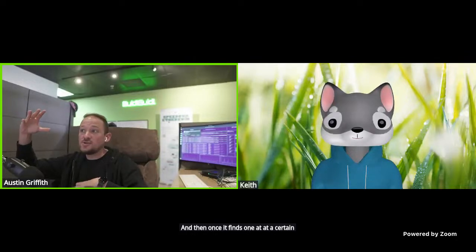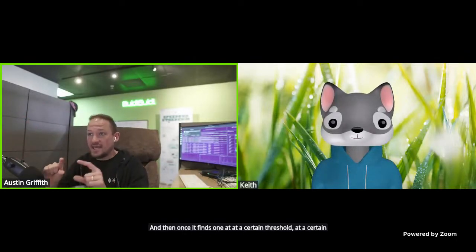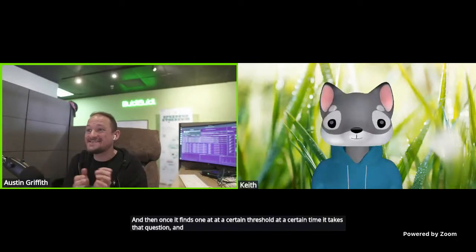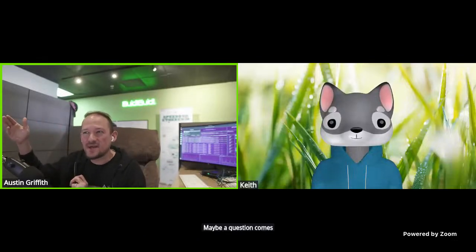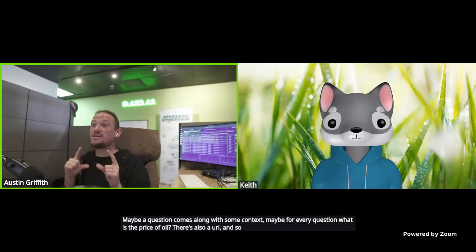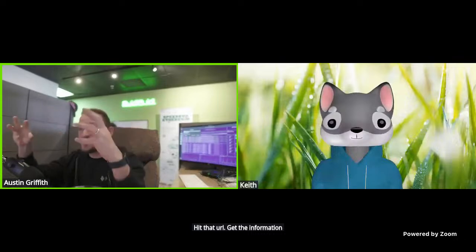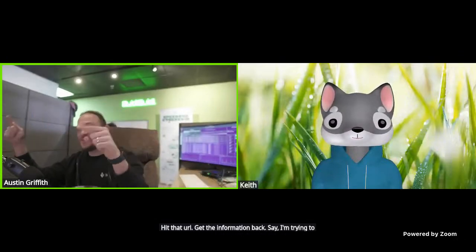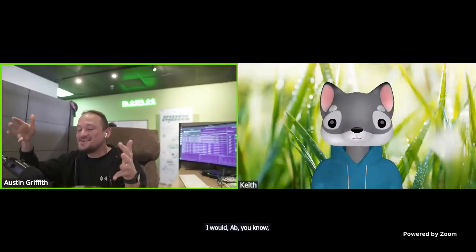And then once it finds one at a certain threshold at a certain time, it takes that question and basically goes and asks it. Maybe a question comes along with some context. Maybe for every question, like what is the price of oil, there's also a URL. And so it would go hit that URL, get the information back, and say, I am a smart oracle. I would abuse the prompt a little bit.